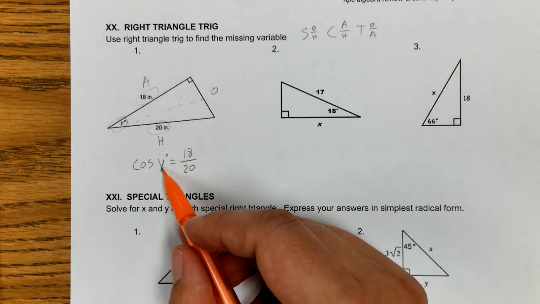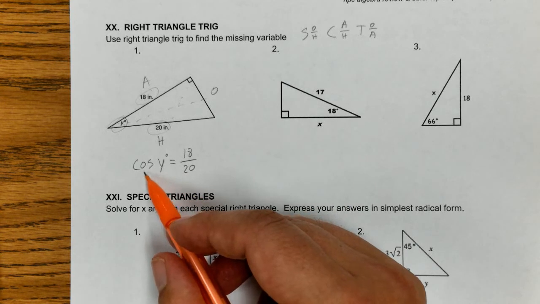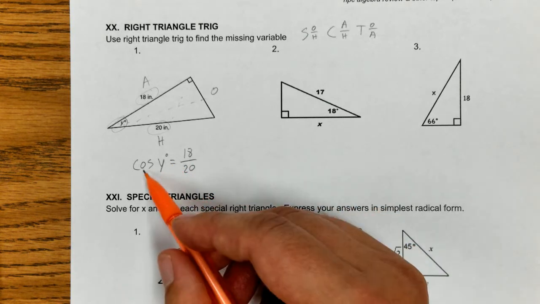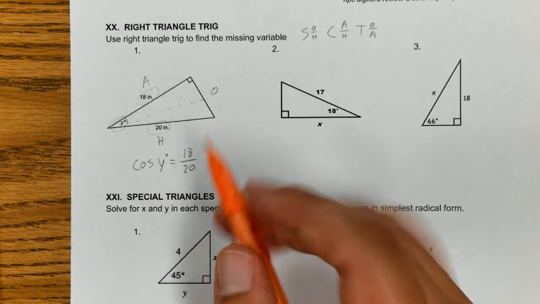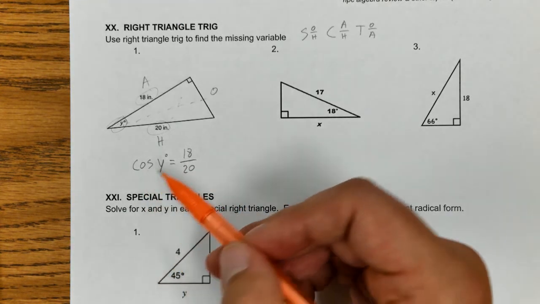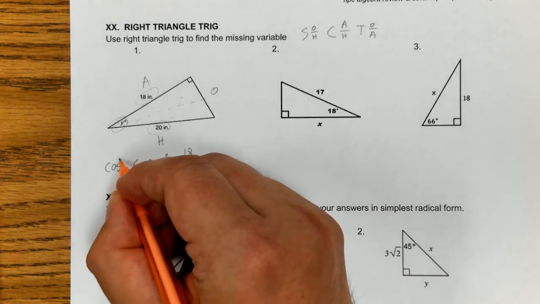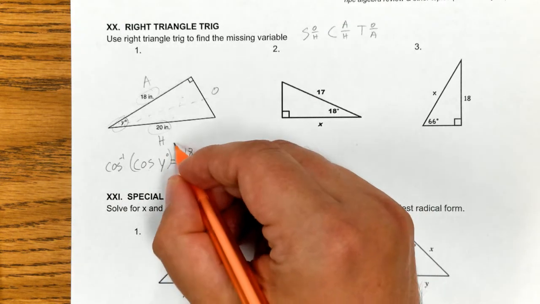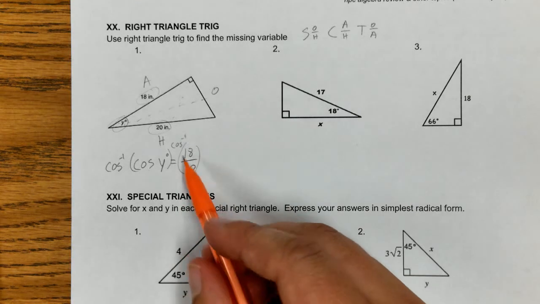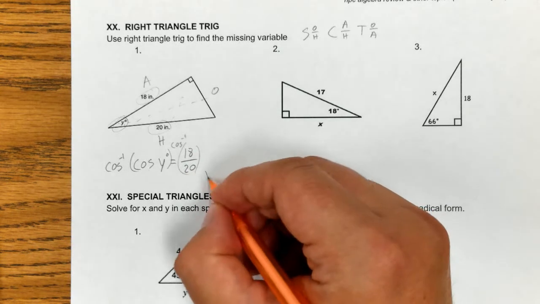And then looking here, we need to get y by itself, so we need to get rid of cosine. Now a lot of students say, well, to get rid of cosine you just divide by cosine. Not true. You don't want to do the cosine of 18 over 20 or any sort of business like that. To get rid of this, you always need to do the opposite of that. So to get rid of cosine, the opposite of cosine is cosine inverse. And a thing to remember is that whenever you're looking for an angle, you always want to do cosine inverse. So we're going to do the cosine inverse of 18 over 20, and then you're pretty much done.